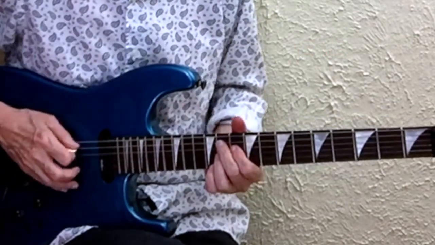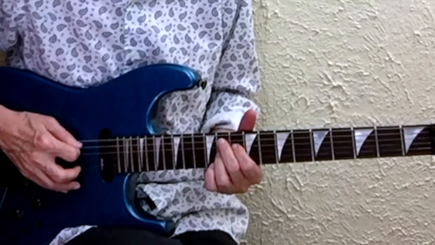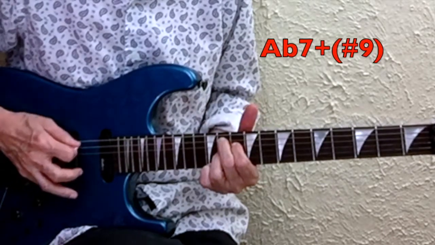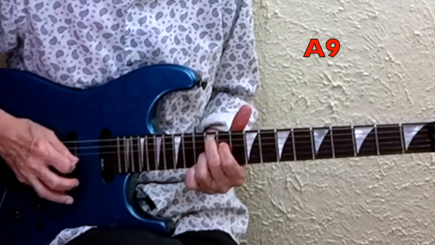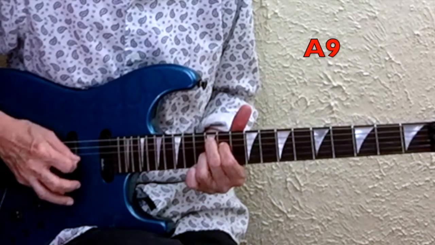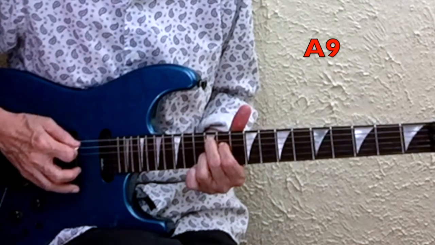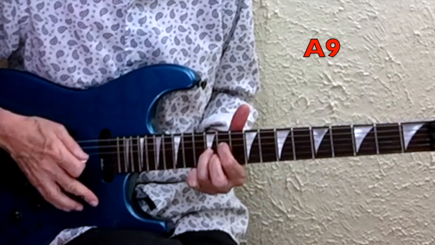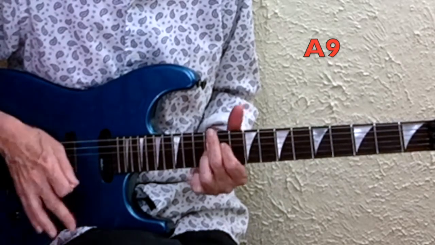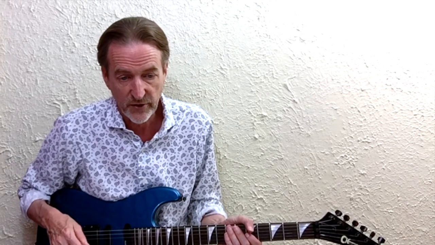At the 11th fret, A flat 7, augmented sharp 9. And at the 12th fret, A9. You could have the open A if you wanted. So those were the dominant chords from a 5th string root, adding the 1st and 2nd strings open to create unique chord voicings. Now for the minor chord types.